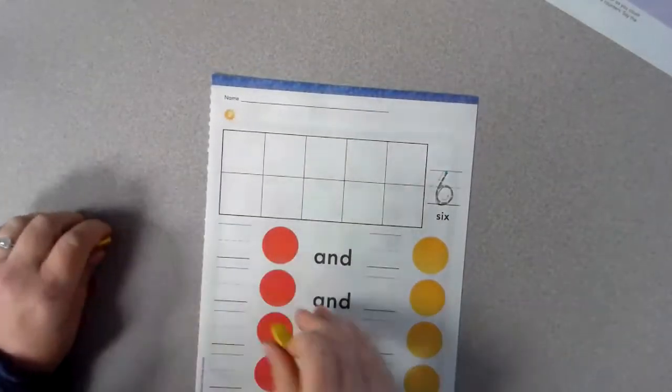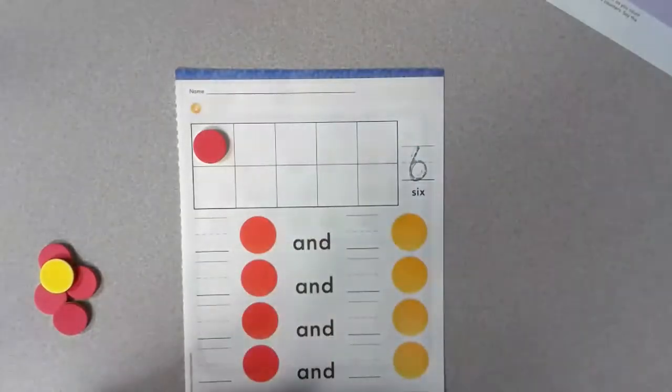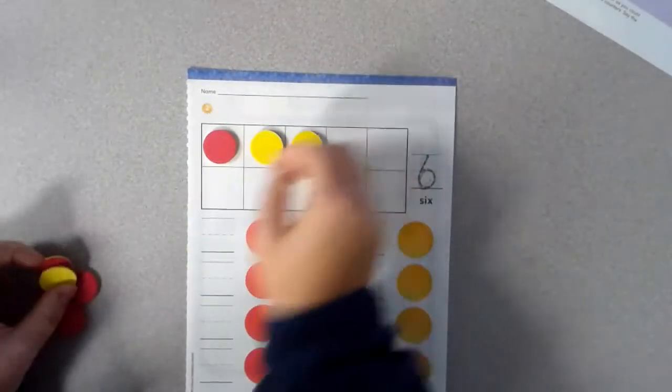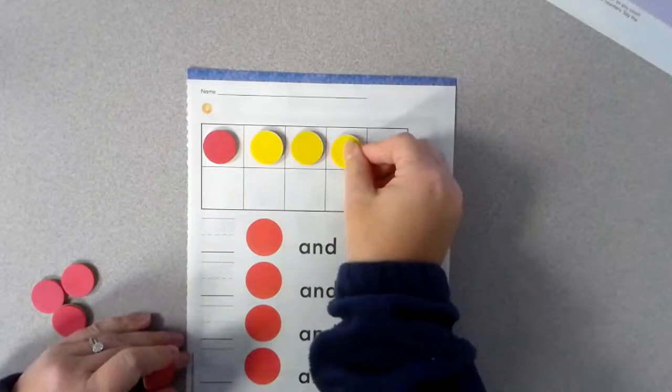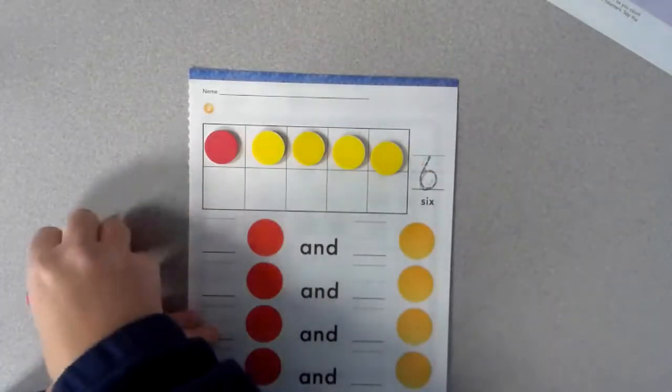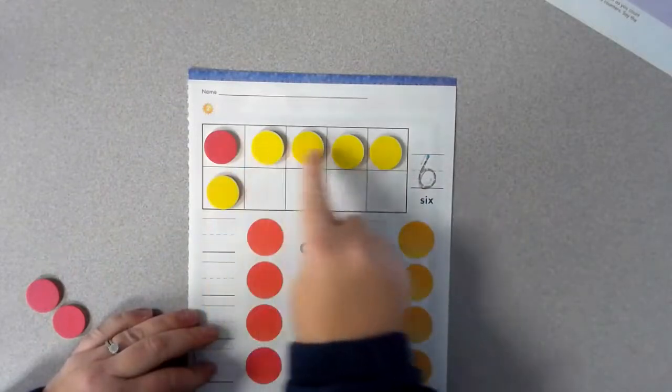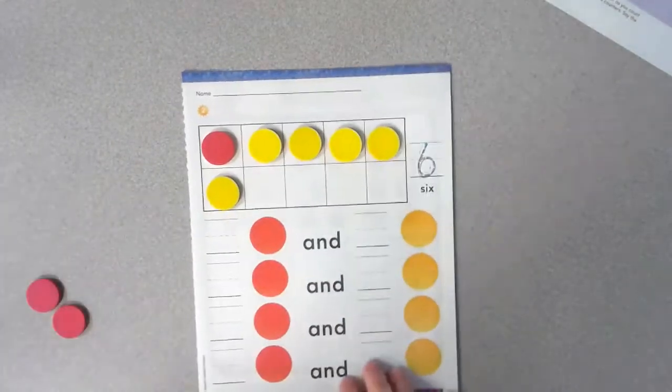So do what I do. First, we're going to use 1 red, and then the rest are going to be yellow. But we're not filling up the full 10 frame, we're only making 6. So the first 5 and then 6.